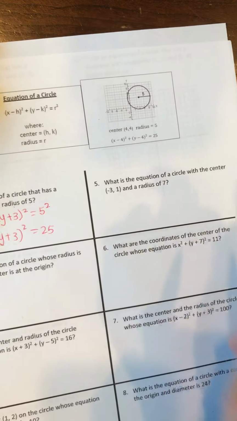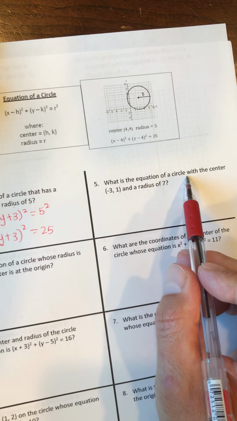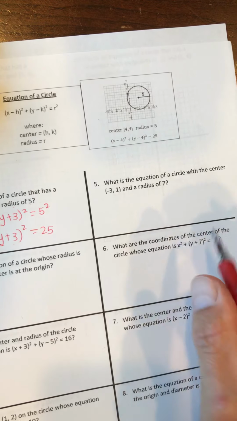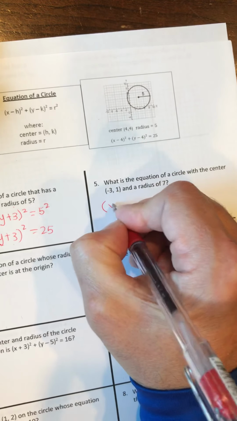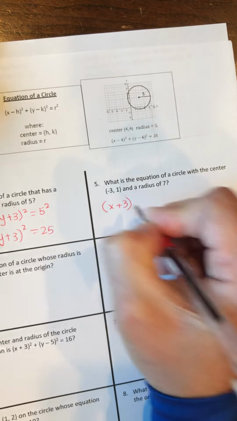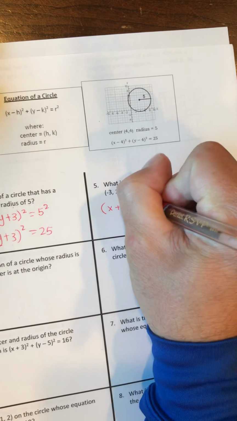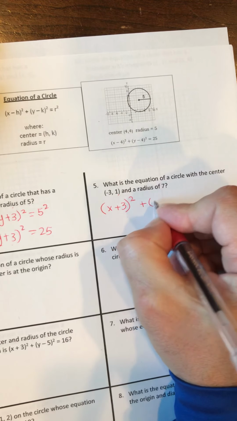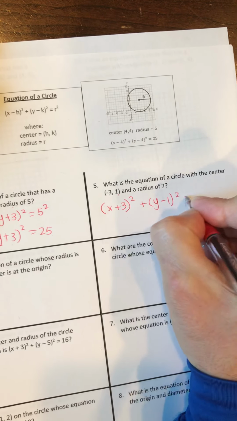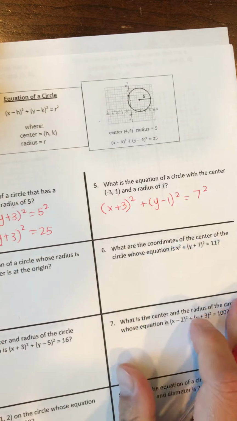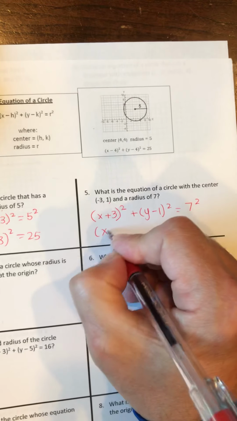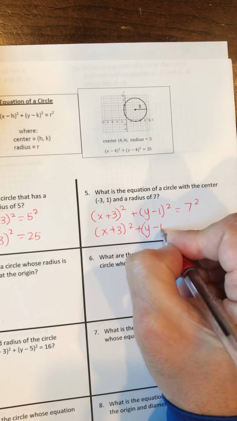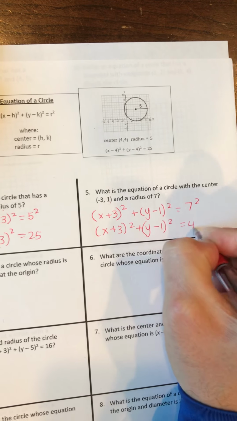Let's take a look at another example. What is the equation of a circle with the center of (negative 3, 1) and a radius of 7? So again, the x is negative 3, but it's going to be the opposite. So it's going to be (x plus 3) to the second. The y part's 1, but it's always the opposite. So it's going to be (y minus 1) squared equals the radius squared, which is 7 squared. All right? So my equation: (x plus 3) squared plus (y minus 1) squared equals 49.